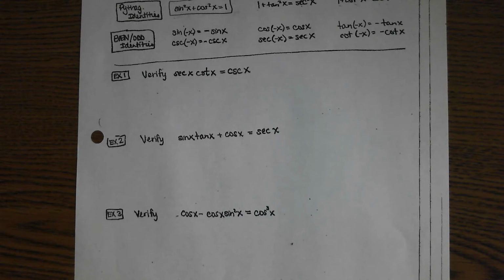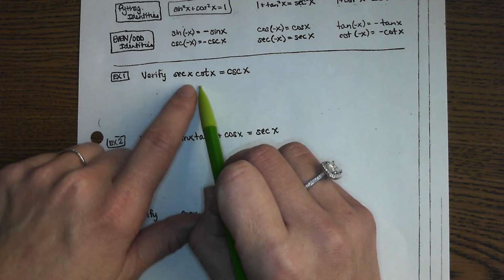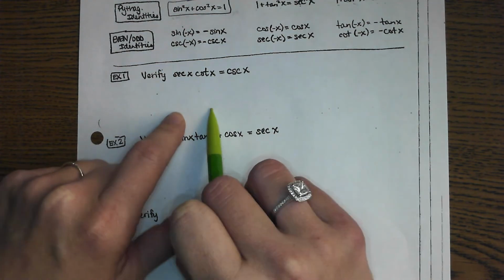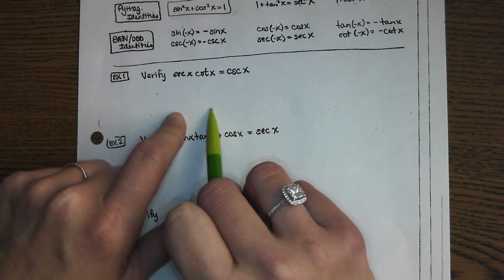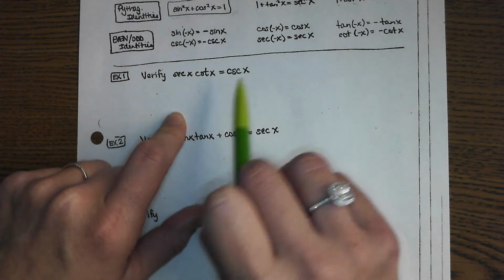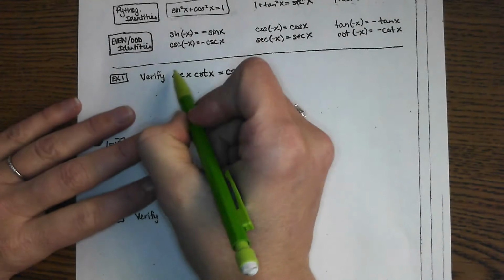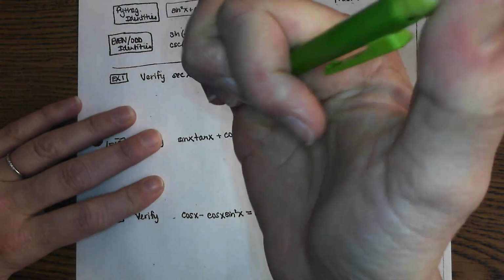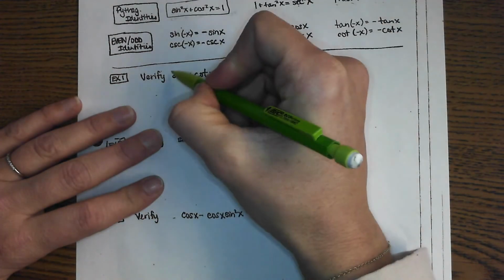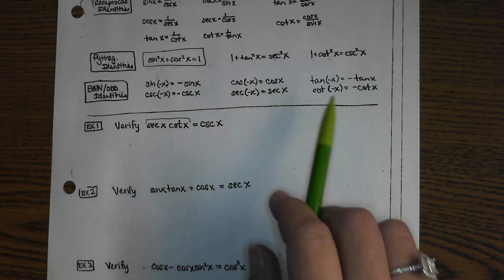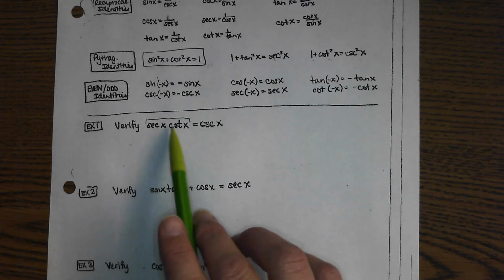Okay? I would warn you in these, I wouldn't partially simplify. I wouldn't do that. I would stick to one side, complete it first, as far as you can simplify it, and then go to the other side. Because if you have too many moving parts, they may miss each other. So what I mean by that is just focusing on this side, just using any of your reciprocal function facts, your Pythagorean identities, or your even and odd stuff, simplify this.